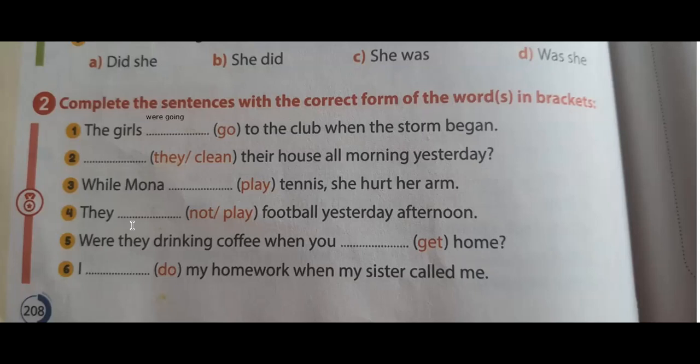They cleaned their house all morning yesterday. If we want to make a question with all morning yesterday, that means you are talking about past continuous. So, were they cleaning?